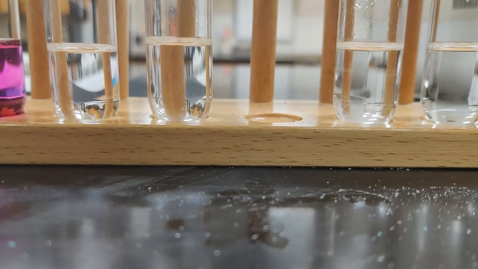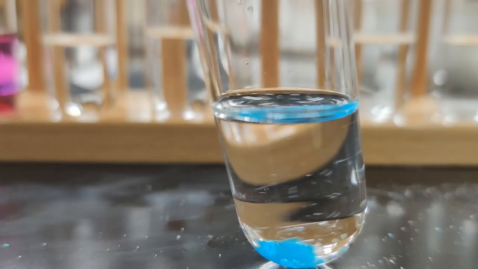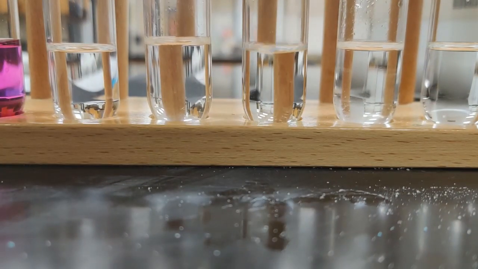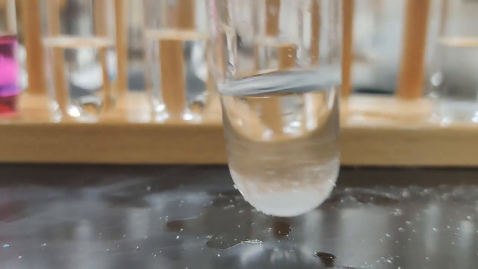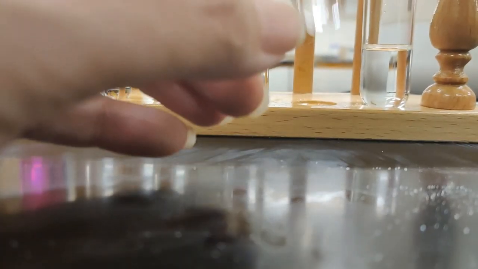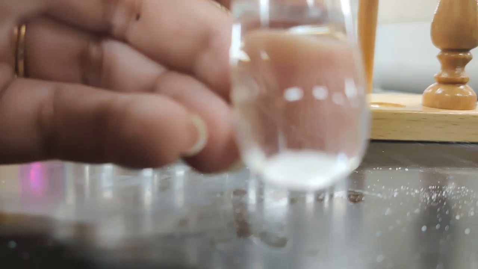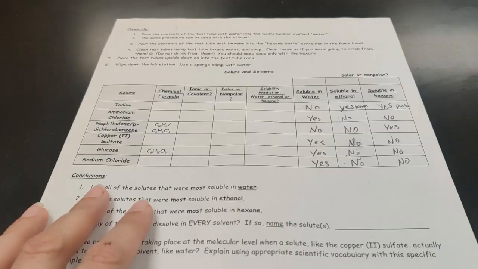My copper 2 sulfate, you can see that chunk down there. It is insoluble in hexane. Glucose appears to be basically insoluble in hexane. You can see that solid still sitting at the bottom. And sodium chloride definitely still sitting there at the bottom.